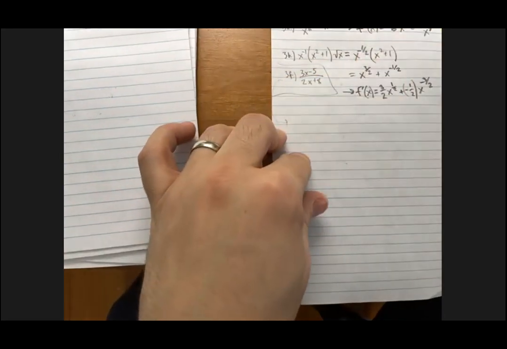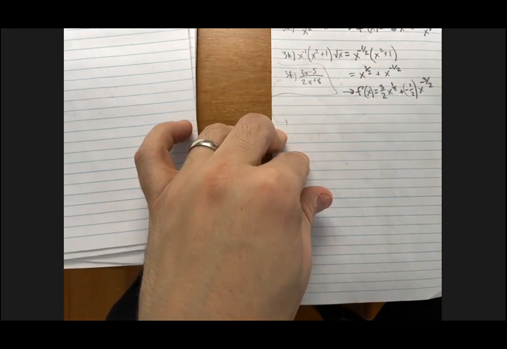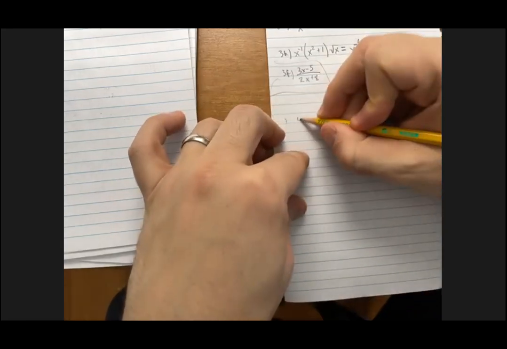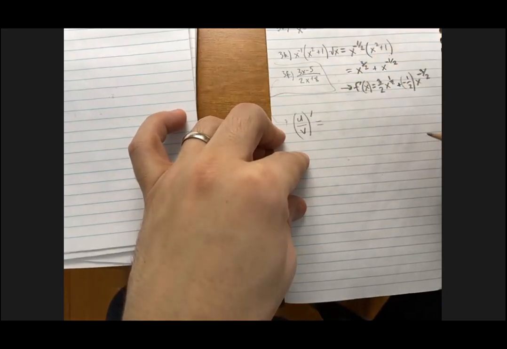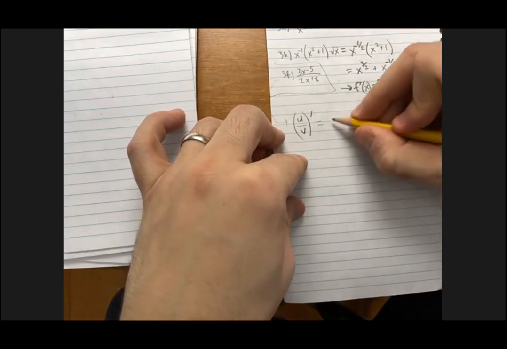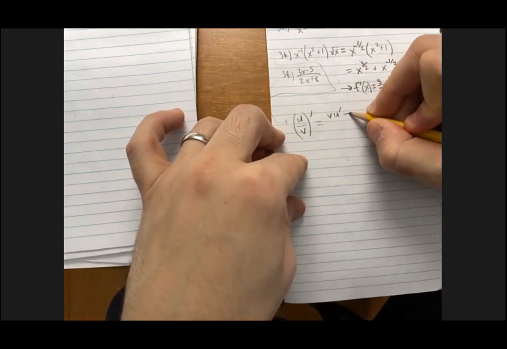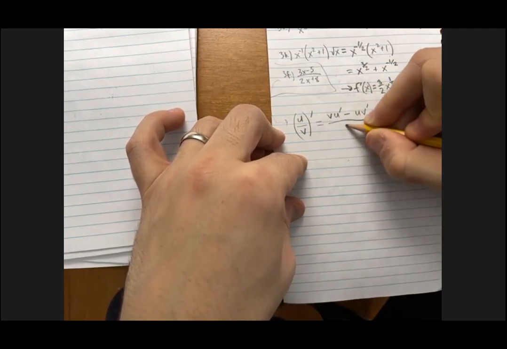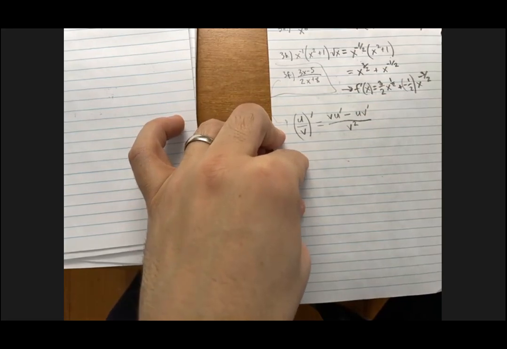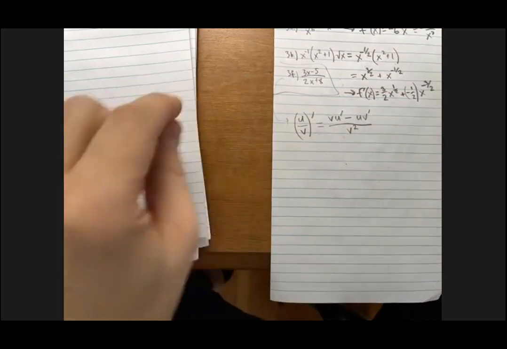And you know what? I am going to use the mnemonic. I'm going to go back to my rules and say, what was that mnemonic again? It is this. If I take u over v and I want the derivative of that, it is equal to v u prime minus u v prime over v squared. Okay, I got that from the rules.